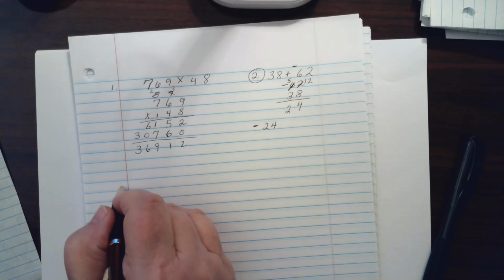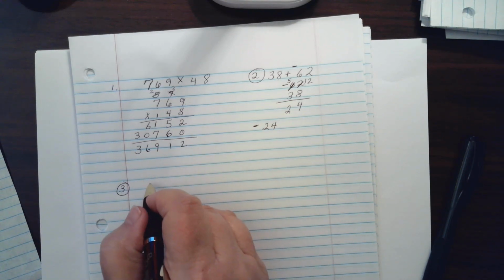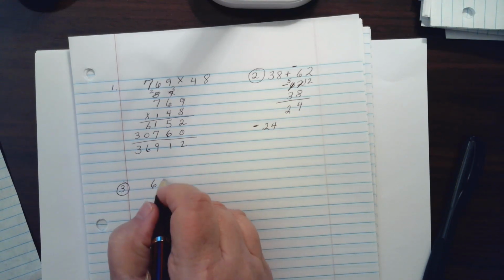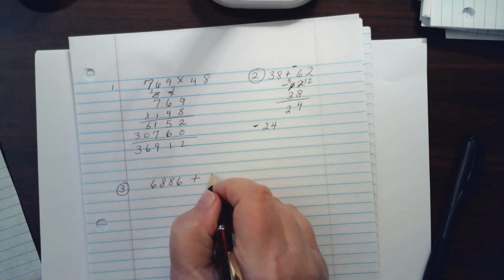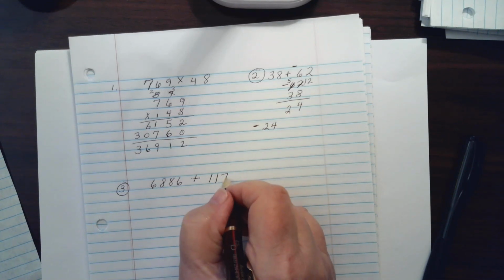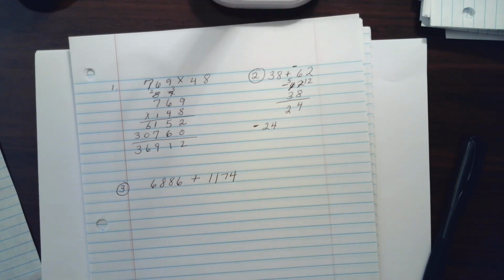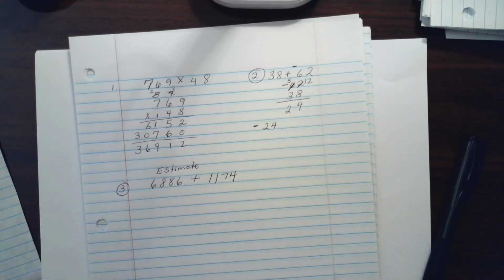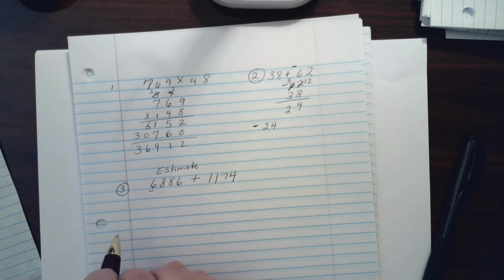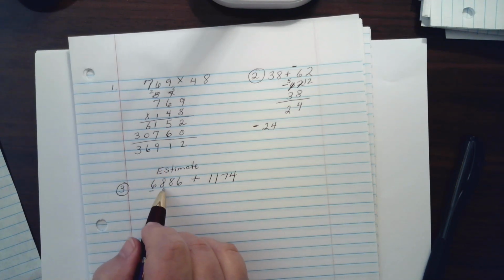All right, number 3. I asked you to estimate something. Let's say it's 6886 plus 1174. Now, when you estimate, it means don't do the math, just round and try to, in your head, come out with a reasonable answer. So I didn't want you to add it and then round. I wanted you to check your skills of estimation. And this is around 7,000. 6,000 is closer to 7,000 because we're more than halfway.